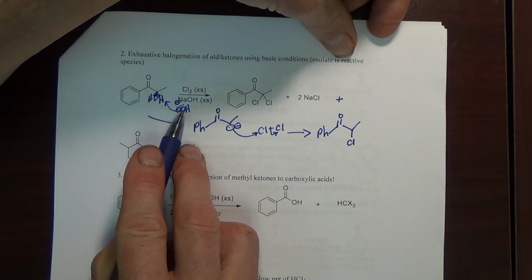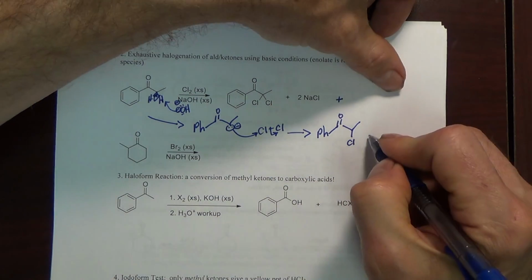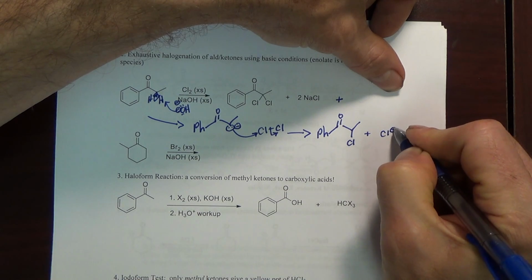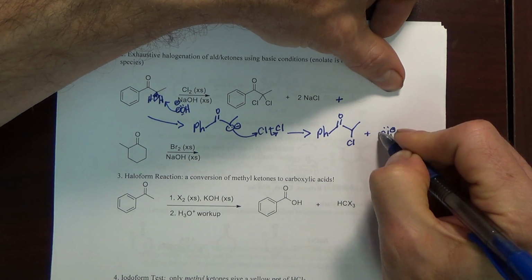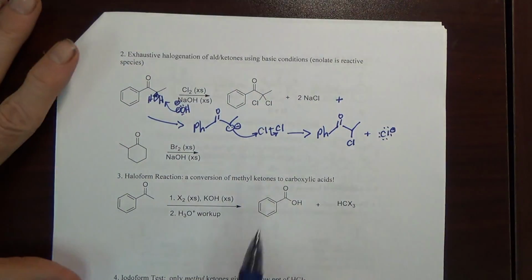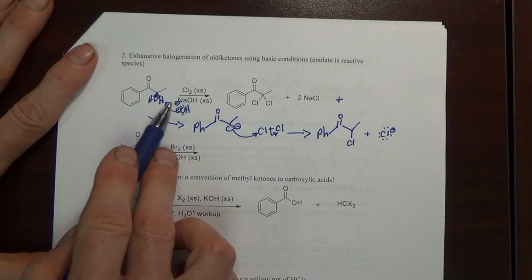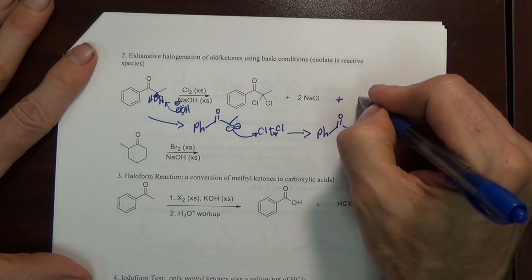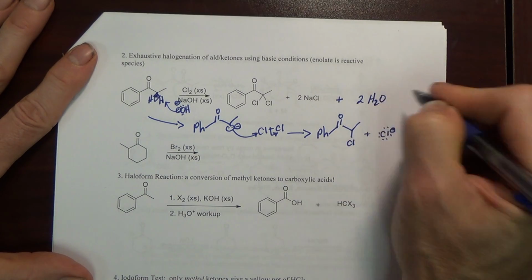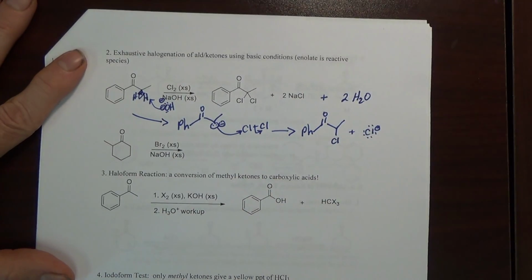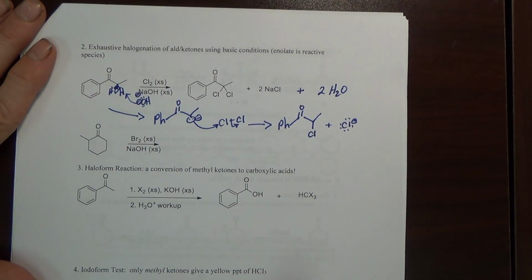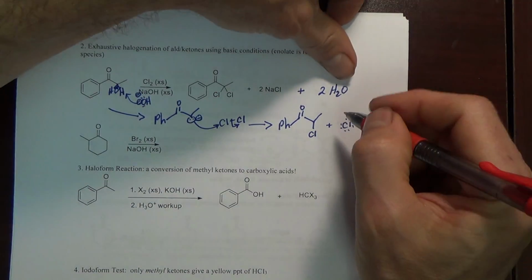Now the sodium is sitting here. Now the sodium would sit with the Cl minus, and we made sodium chloride, but you see we also are making water, and we're going to make 2 equivalents of water in this reaction, because at this point we can repeat the reaction.